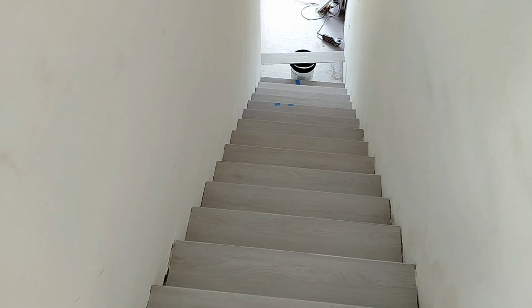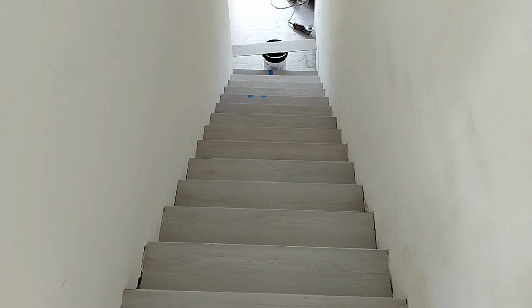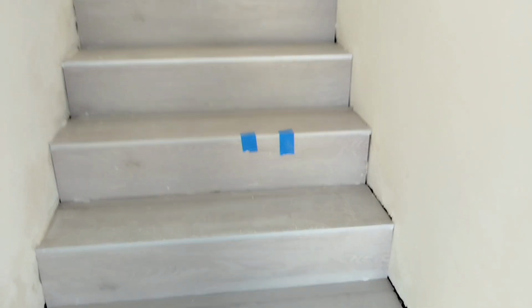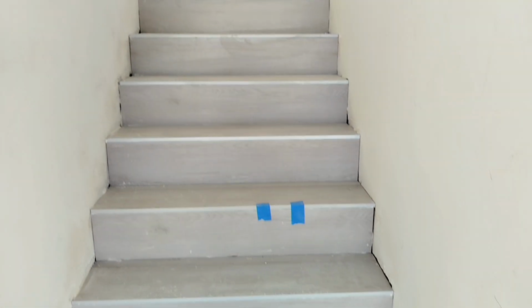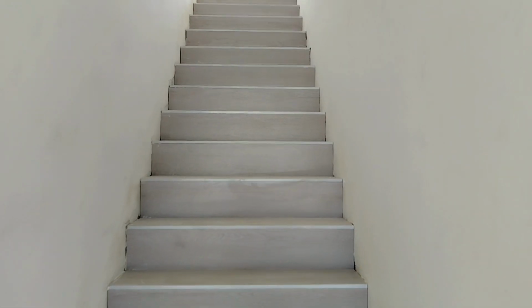Yeah, so these are the stairs. So when I finish, it no grout as yet. Yeah, so the only thing left for the pan is a grout. Yeah, so nice and sweet up the line there.